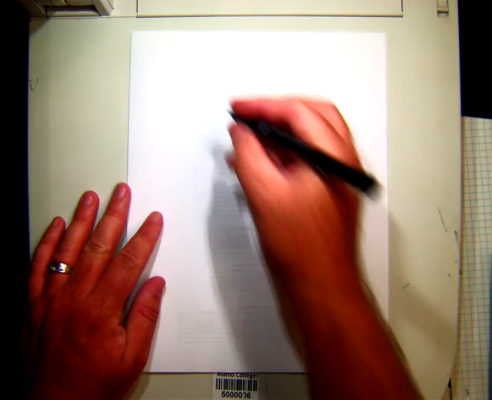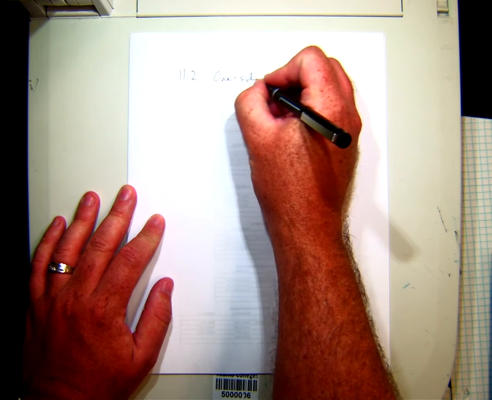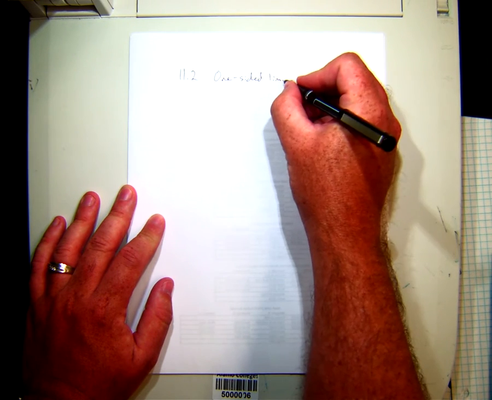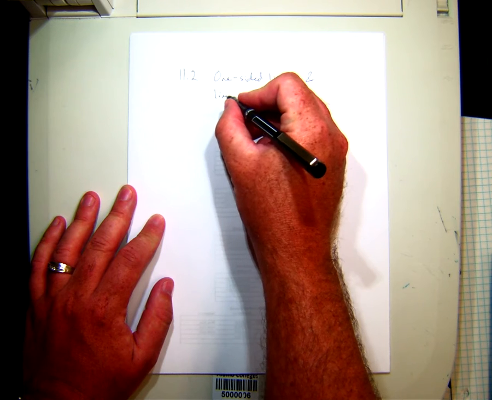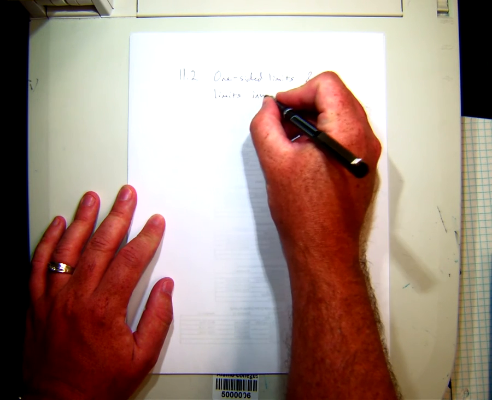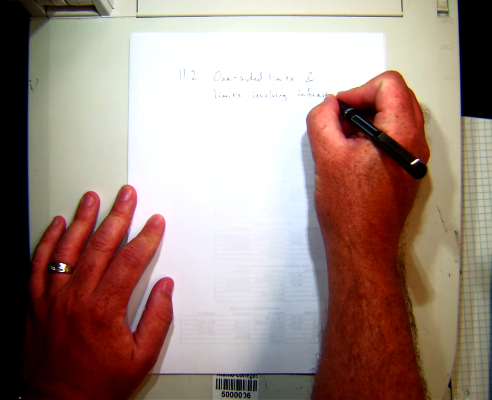This section is 11.2, and it deals with one-sided limits and limits involving infinity. So this is really two lessons wrapped up in one. A one-sided limit is what happens as we approach x from one side or the other, not both.